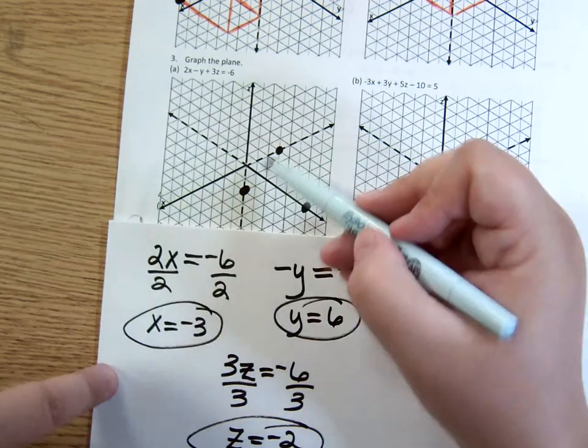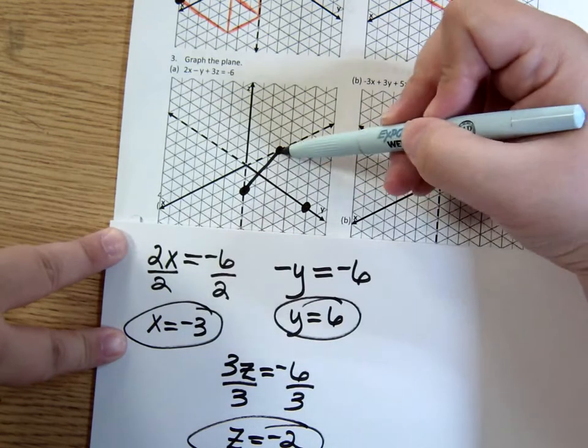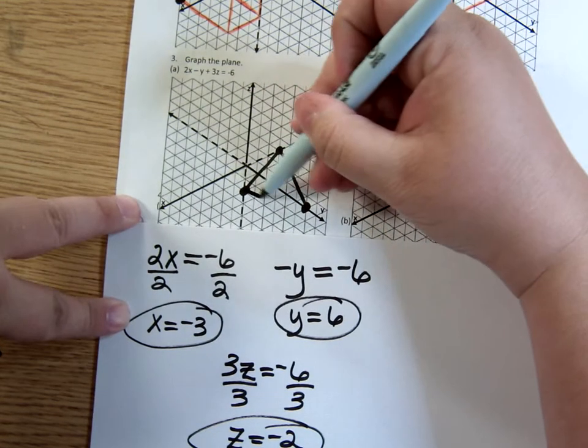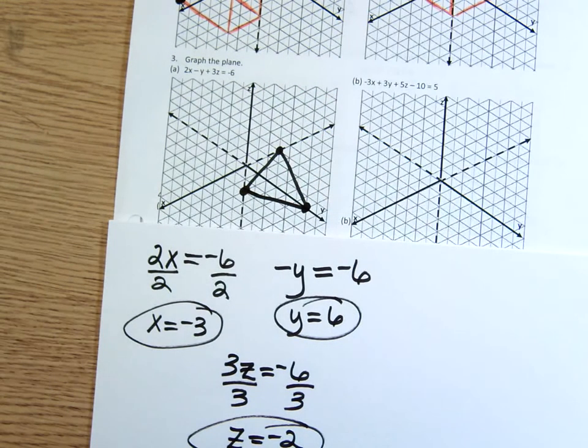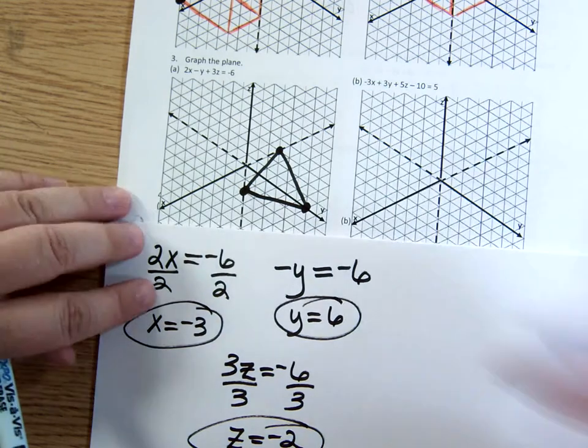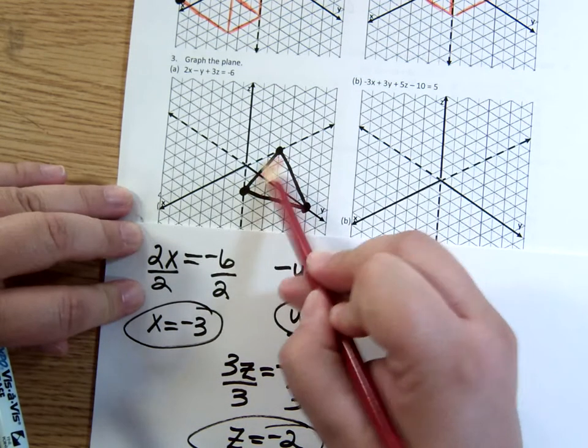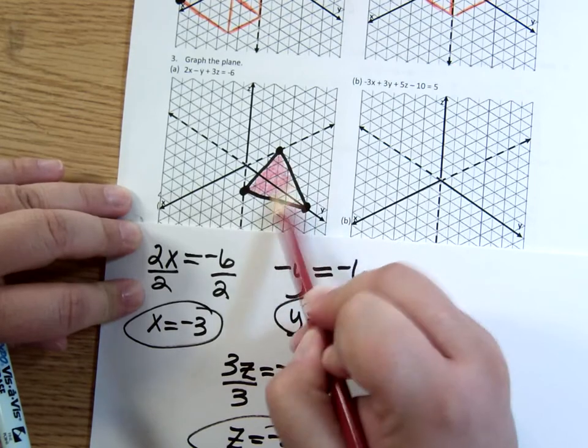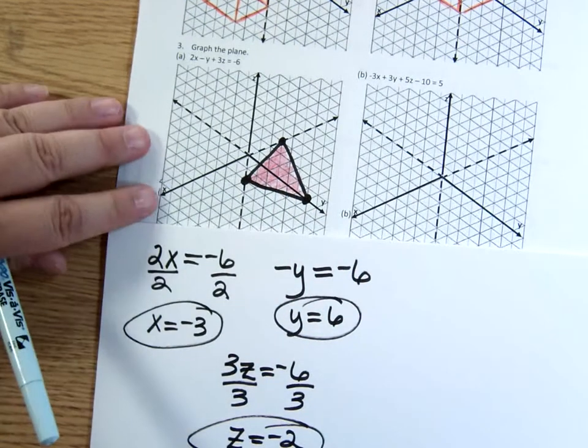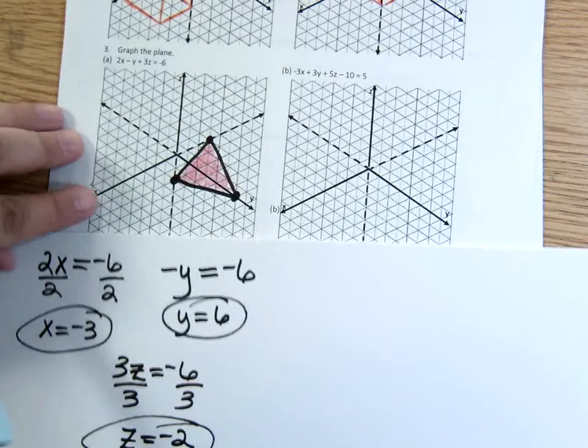Z is -2, so it's right here. So now I'm going to draw a triangle between those 3 points, and I like to shade it because it's representing a plane, so it's a flat surface. And there it is. Next one, same idea.